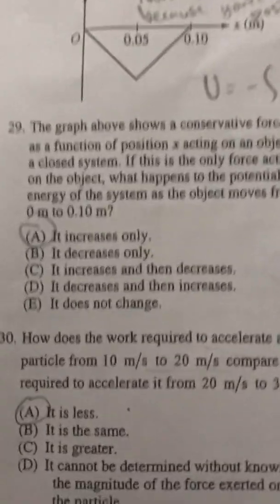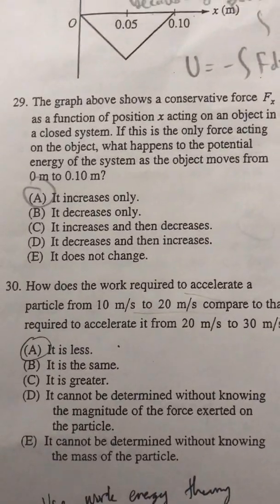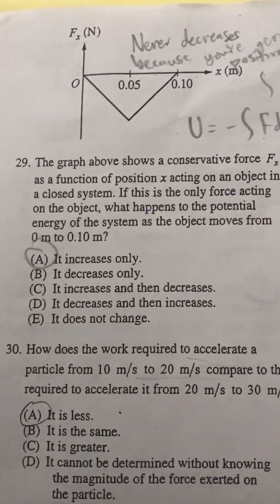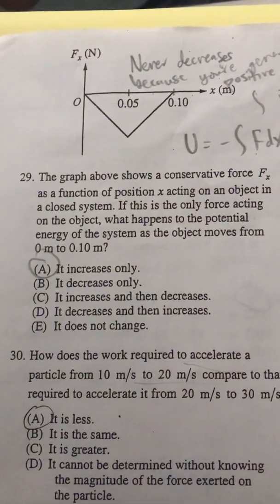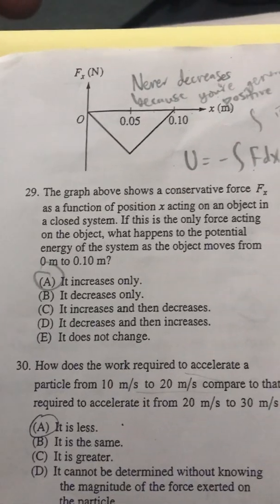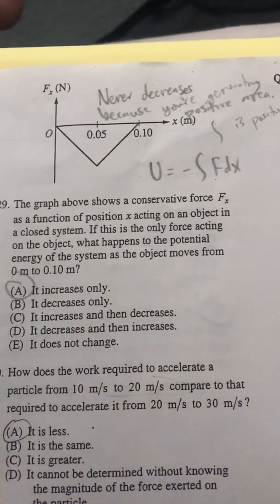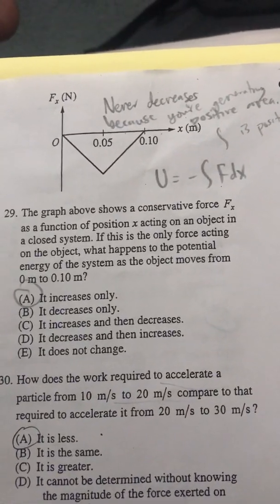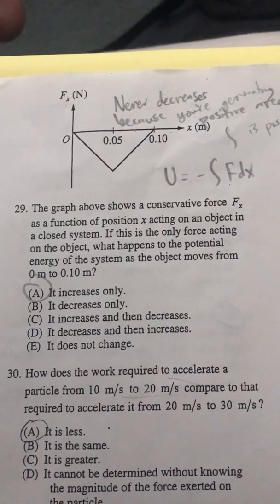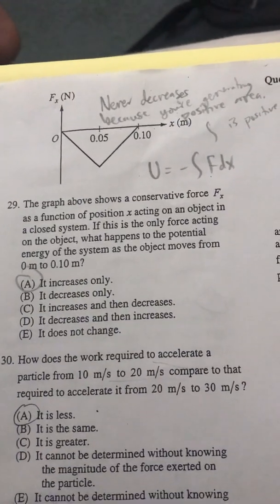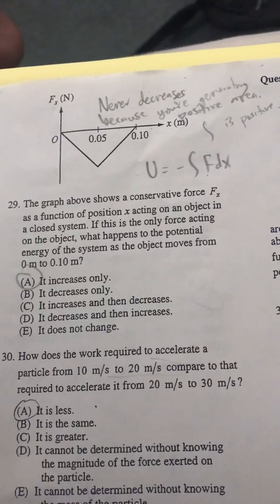So now we're going to go to the problem. I'll show it here, number 29. The graph above shows a conservative force Fx as a function of position x acting on an object in a closed system. If this is the only force acting on the object, what happens to the potential energy of the system as the object moves from 0 to 10 meters?